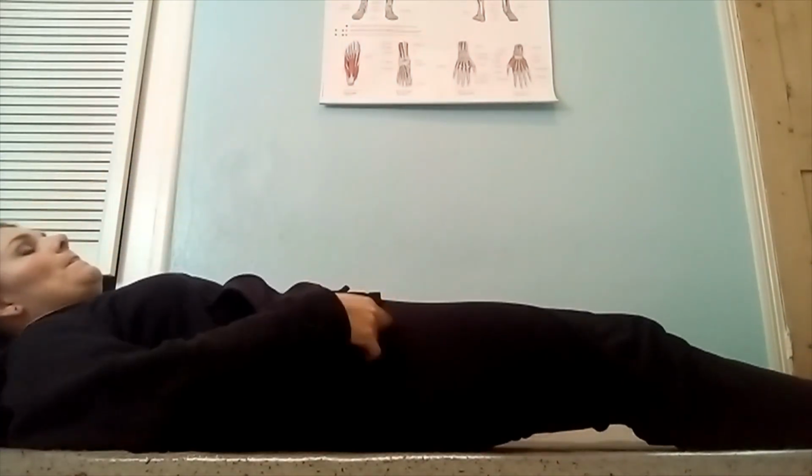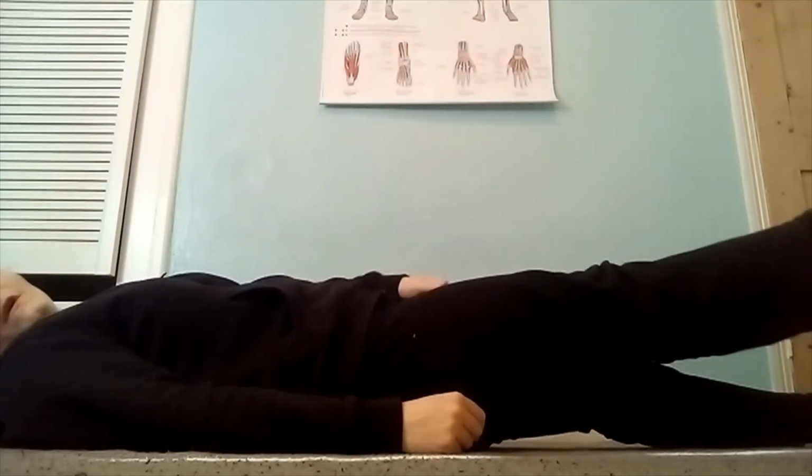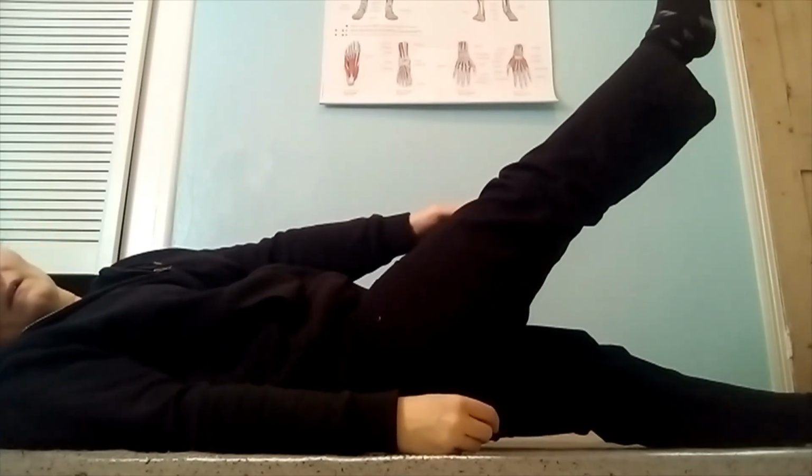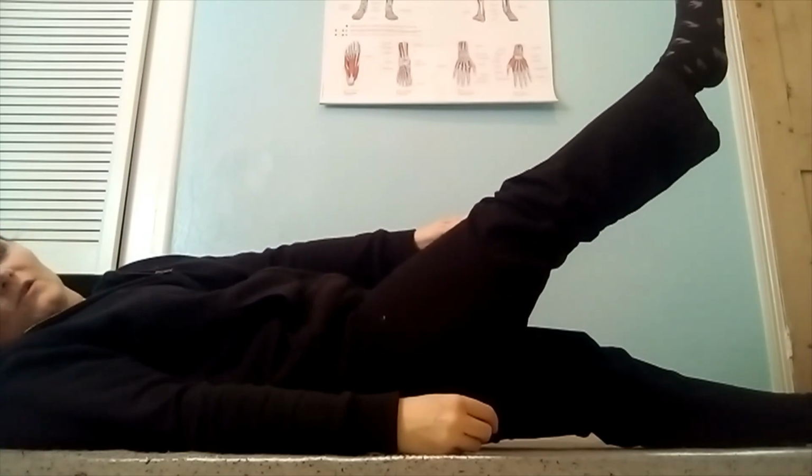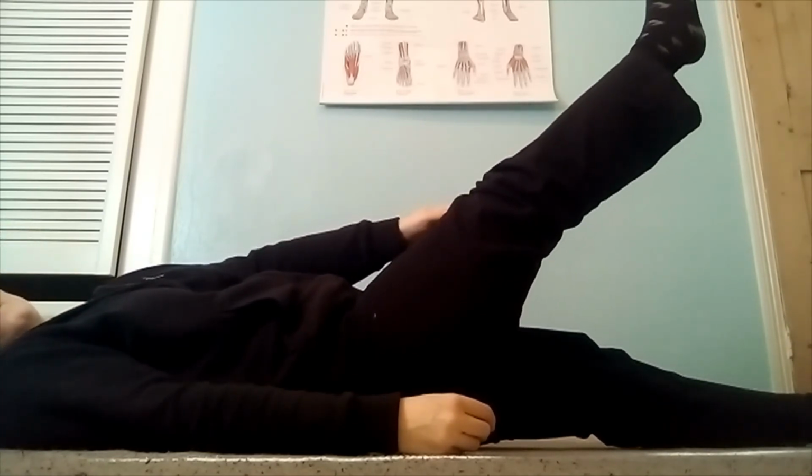So again, you're going to lift, keeping your hand up, and that muscle just on the inner knee there should be activated. So just check that when you lift the leg up.